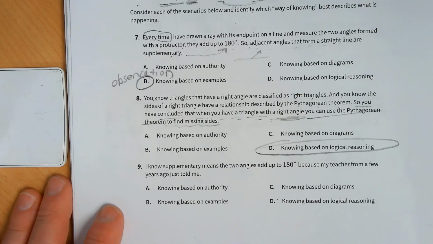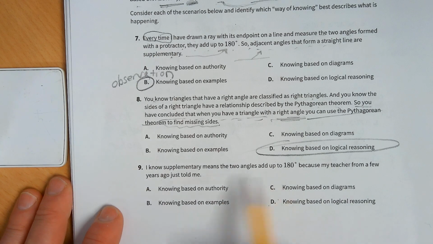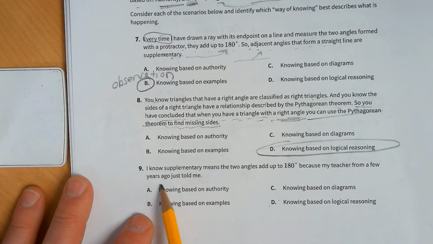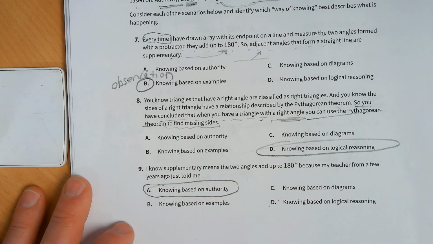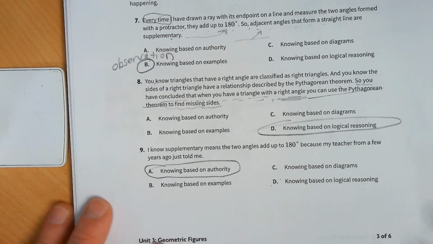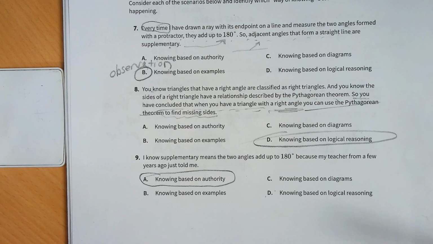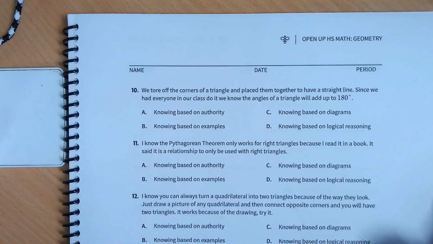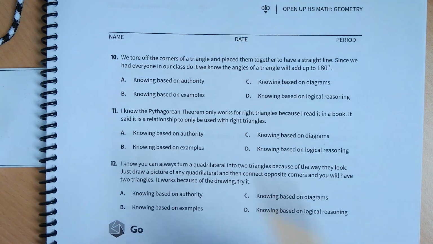I know supplementary means the two angles add up to 180 degrees because my teacher from a few years ago just told me. Well, so you know something, maybe, because someone told you. That's knowing based on authority. It's the weakest form of knowing. But still, we rely on it a lot, especially in school. In fact, our society has a certification system for who's allowed to speak on a certain topic. Why? Well, you have a degree. You got a certificate saying that you know stuff. And it works pretty good. There can be flaws. It can get messed up sometimes. Yeah, because knowing based on authority is dangerous sometimes.